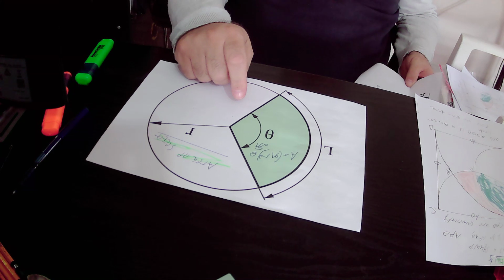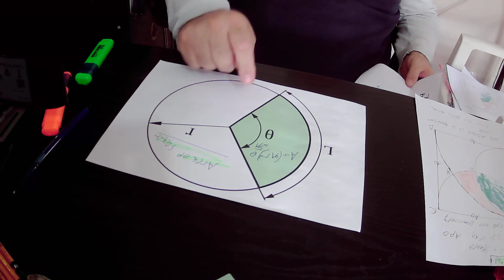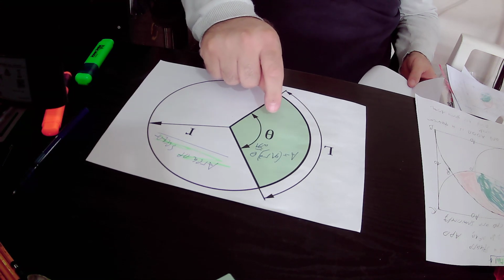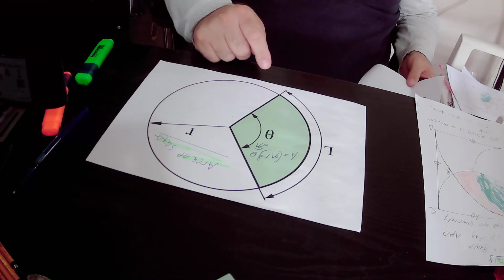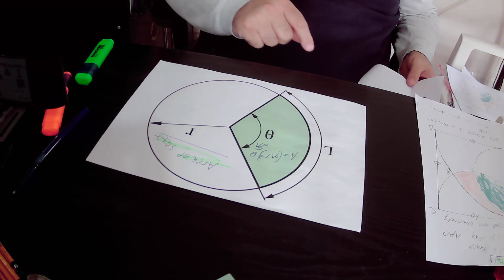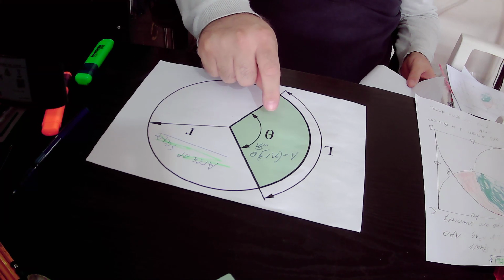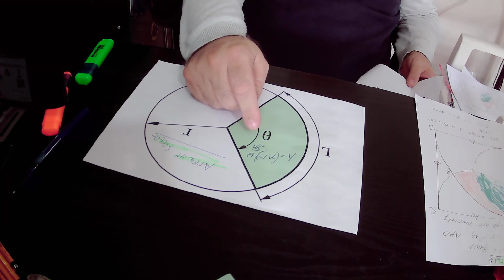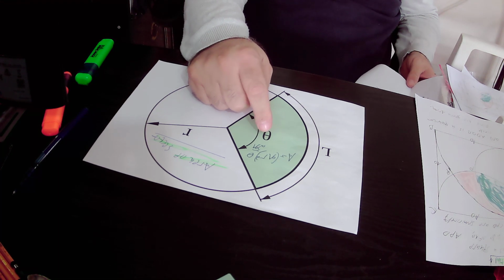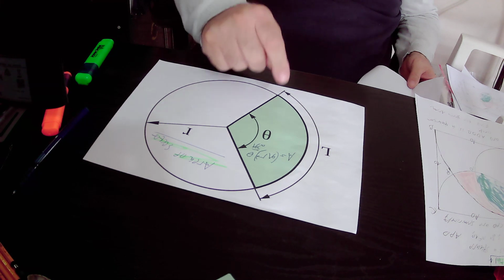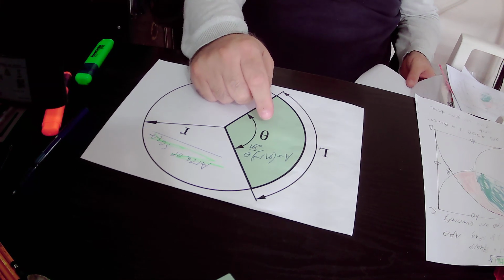And then when we multiply the area of this circle by the percentage that this sector occupies, we'll get the area of the green sector. Again, theta over 2 pi times pi r squared, that is the area of this circle, will give us the area of this green sector.